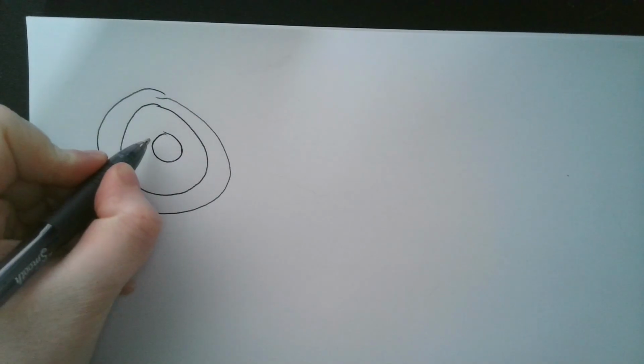So in an atom we have the center, and we have these rings. Now I am not an artist, however I do try. So from what we've just talked about, we know that this in the center is a nucleus.